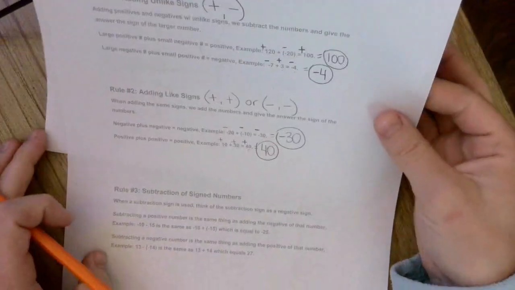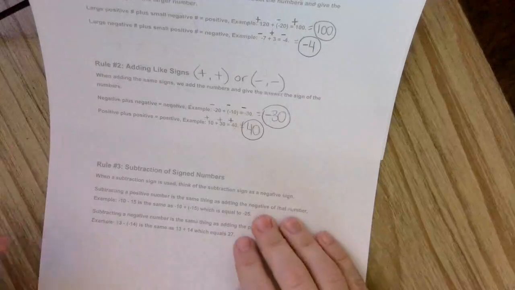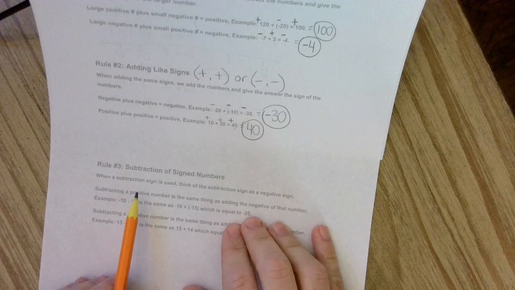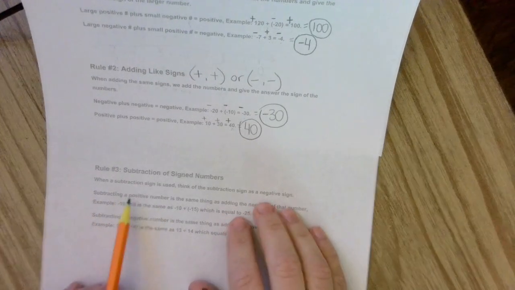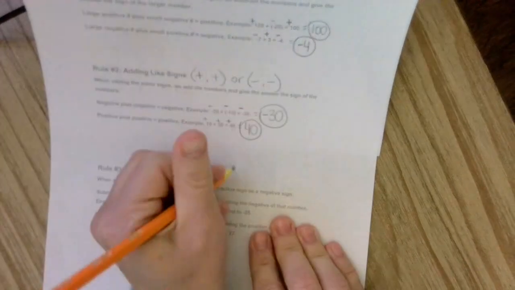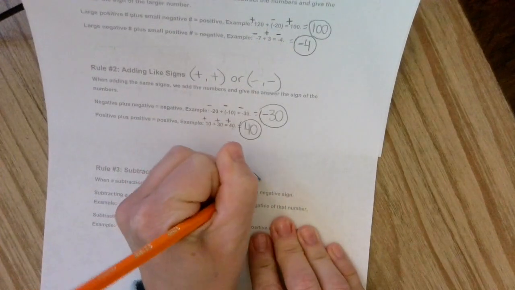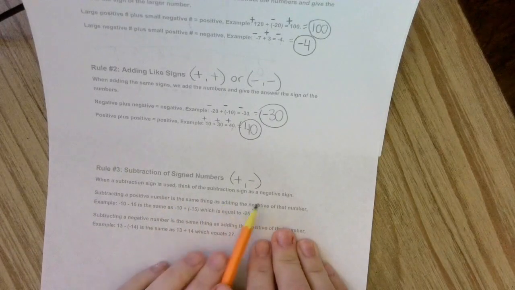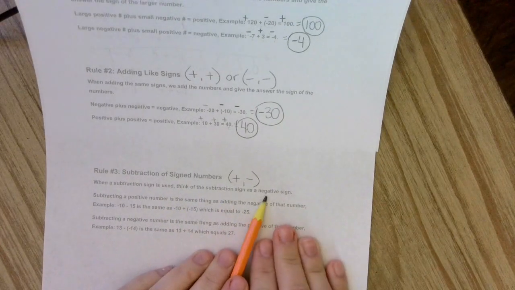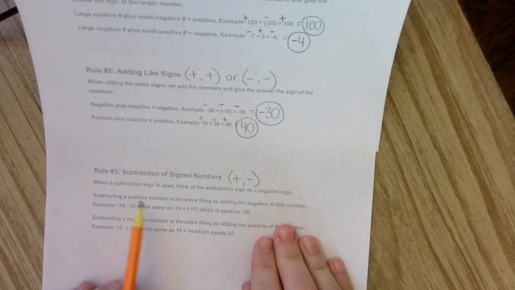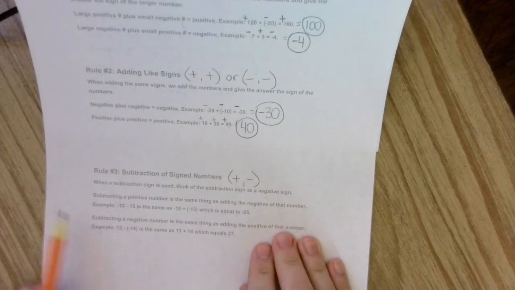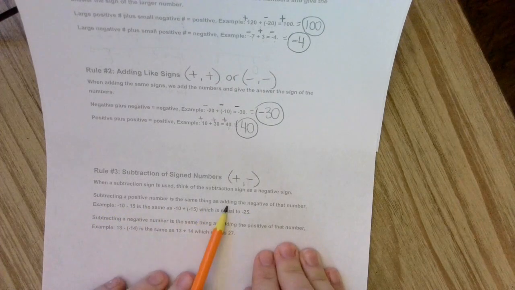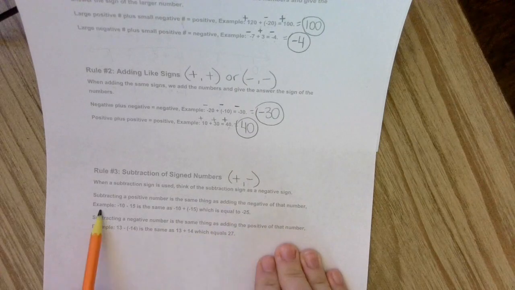So if you are subtracting signed numbers, and again, this is still kind of having a positive and a negative number, it would just be subtraction rather than adding them. Okay, so when a subtraction sign is used, think of that subtraction sign as a negative sign. Okay, notice how they look the same. Subtraction looks like a negative. So subtracting a positive number is the same thing as adding the negative of that number.